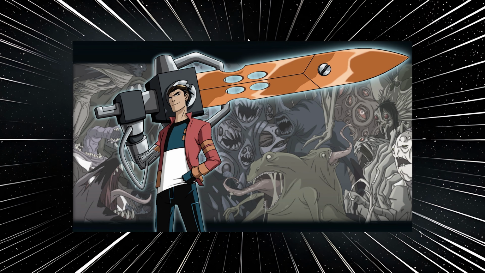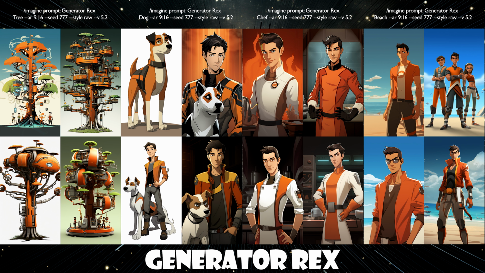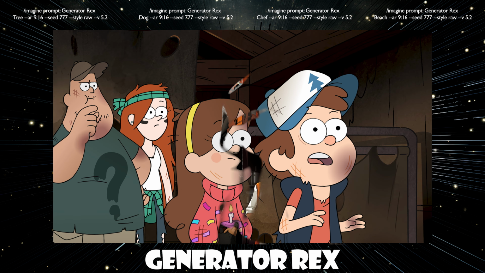Generator Rex. I do not know this one, but the reference image seems to be just taking on the colors and the main character's hair color. And the collared jacket seems to be a recurring theme. The raw style goes more simple with the look and it's more towards the original cartoon's look, but not as much that I would recognize the cartoon from the images that Midjourney has generated.